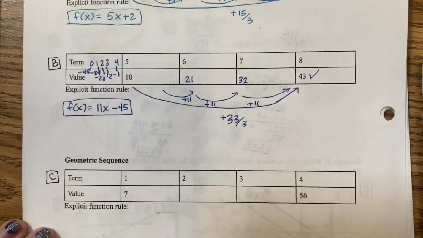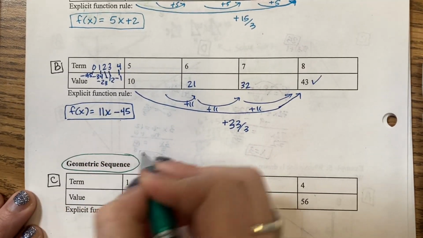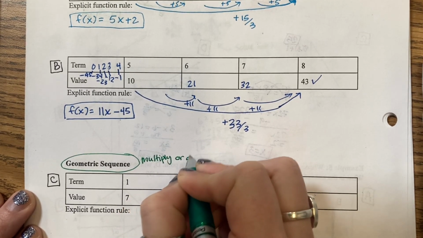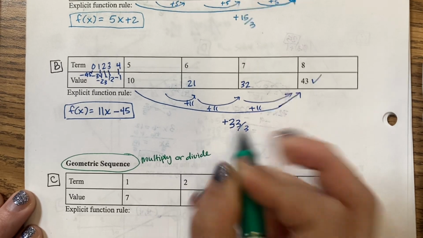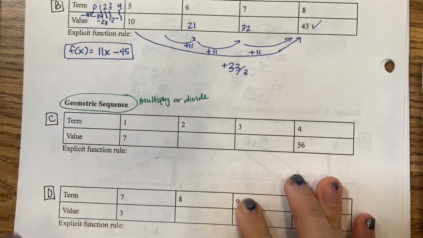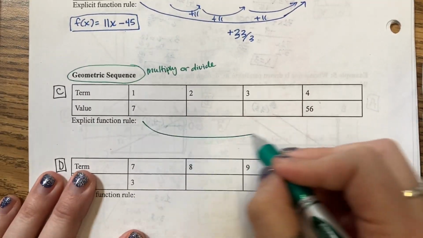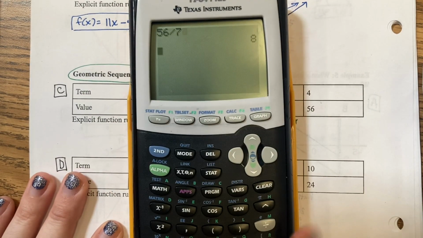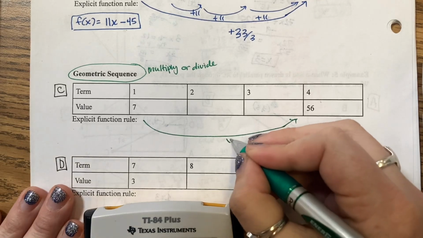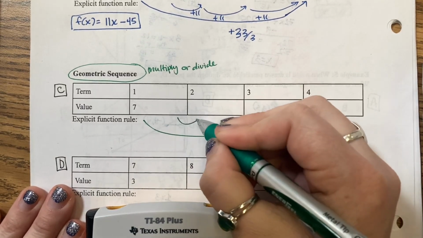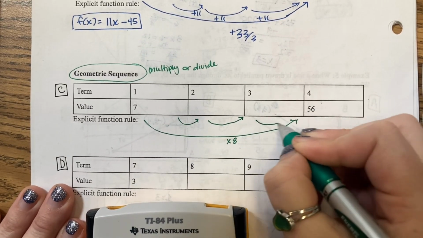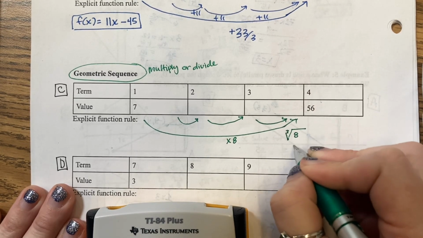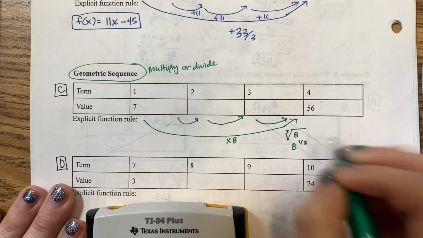If they say that you have geometric, that means you are multiplying or dividing. 7 to 56. 56 divided by 7 is 8. That is timesing by 8. But I want that 8 to be split into 3 pieces. I can use this, or I can put a power of 1/3.